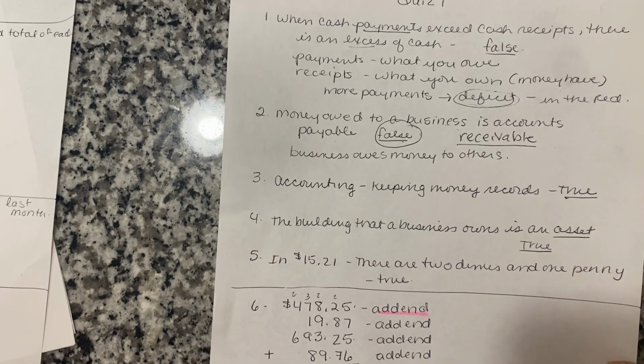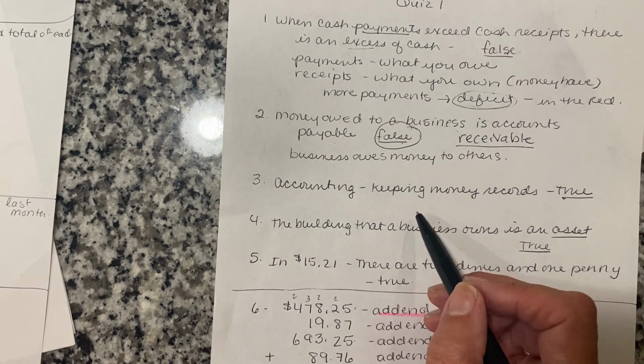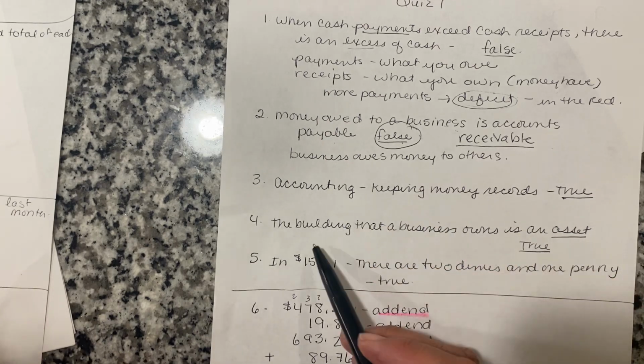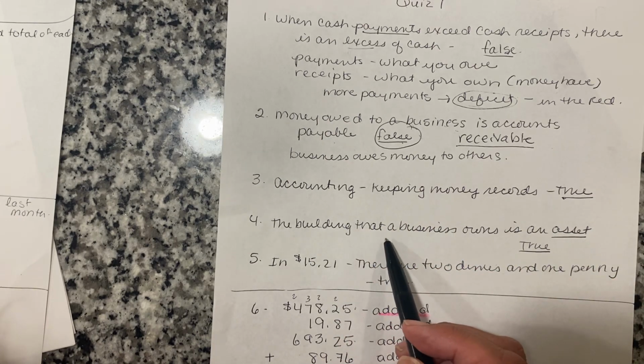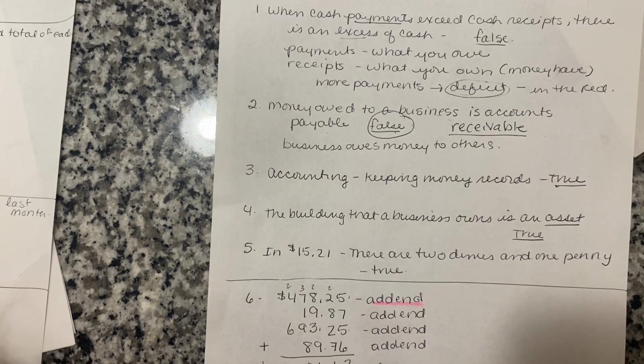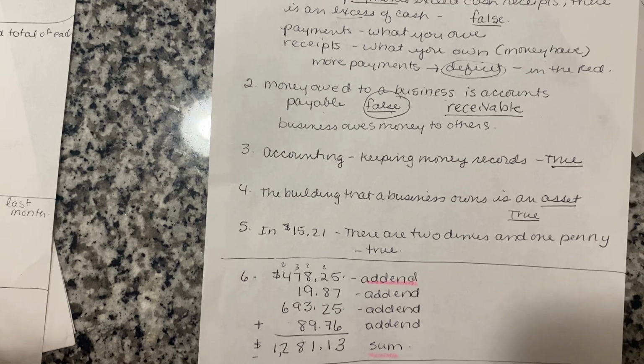Number 3, accounting is keeping money records. Yep, that's what accounting is. It's an easy one. The building that a business owns is an asset. Yep, if you own your business, your building, it's an asset to you.